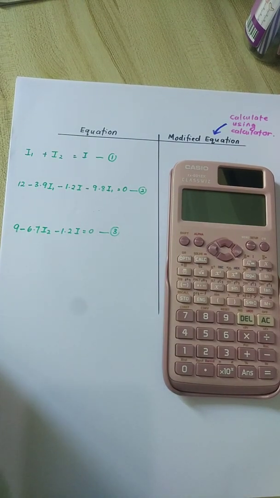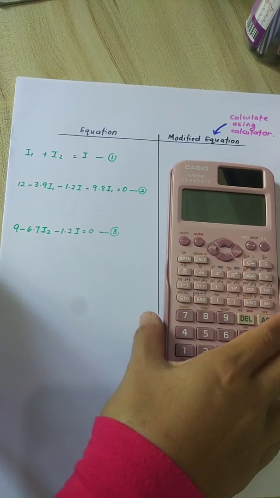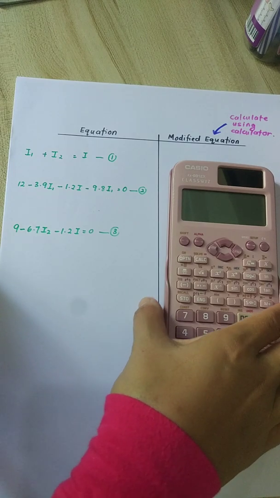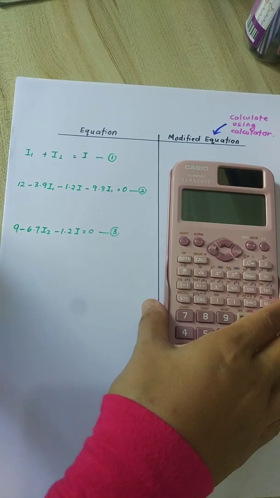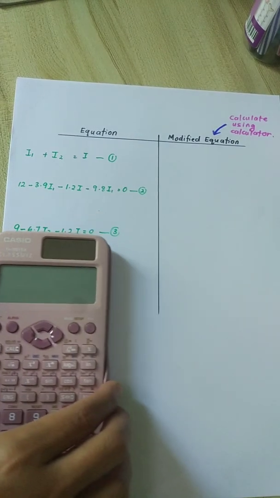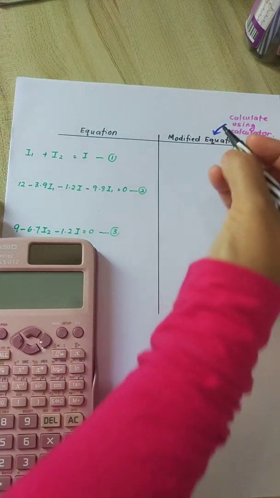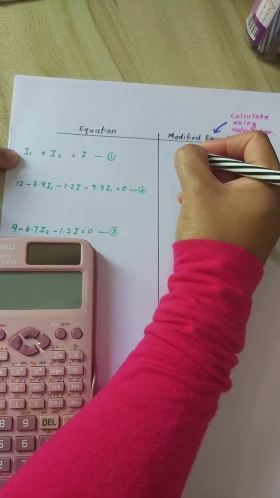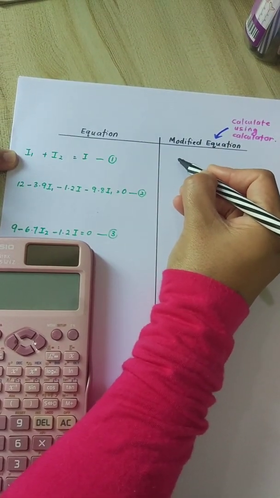Our aim for today is to show you how to use the Classwiz calculator. Before you use this calculator, you have to modify the equations. Let me show you first how you modify your equations. For the first one, you have to rearrange the equation.